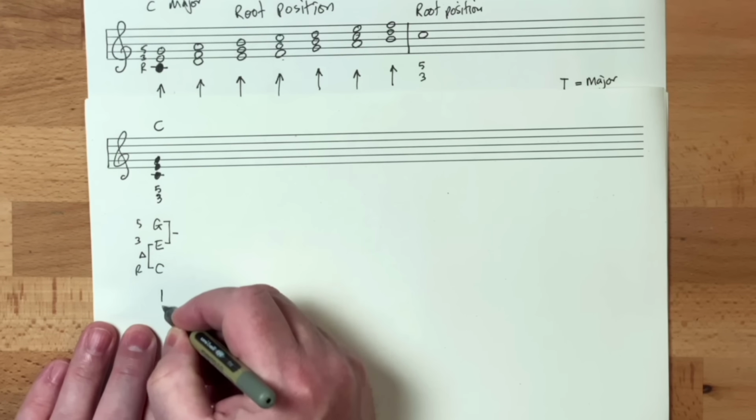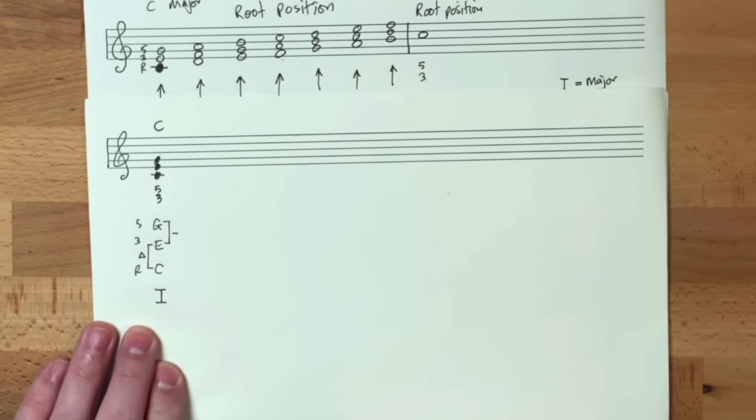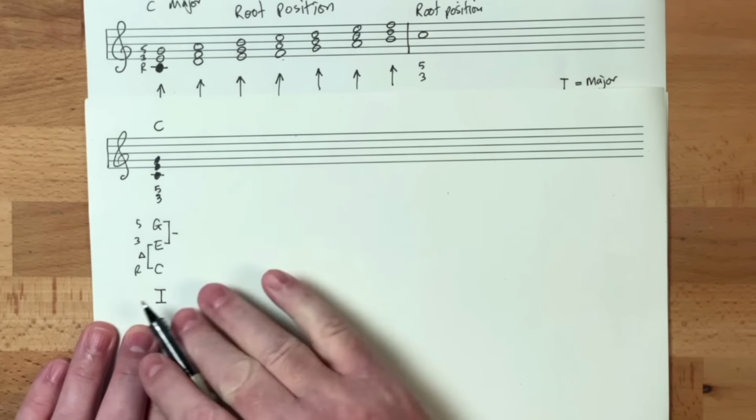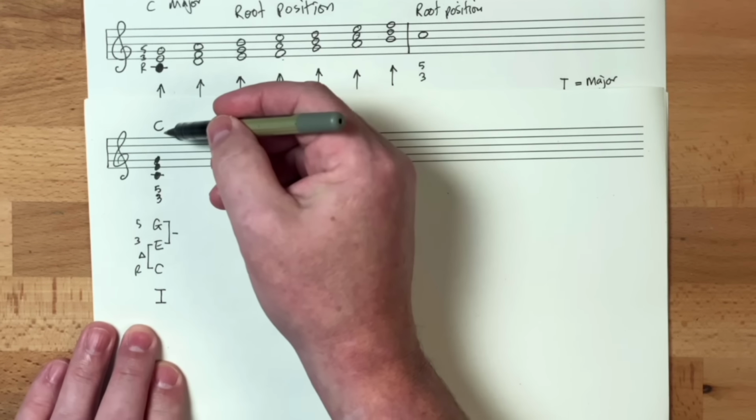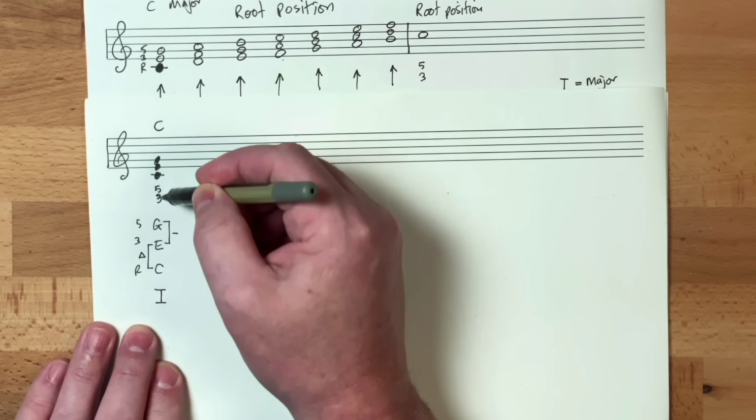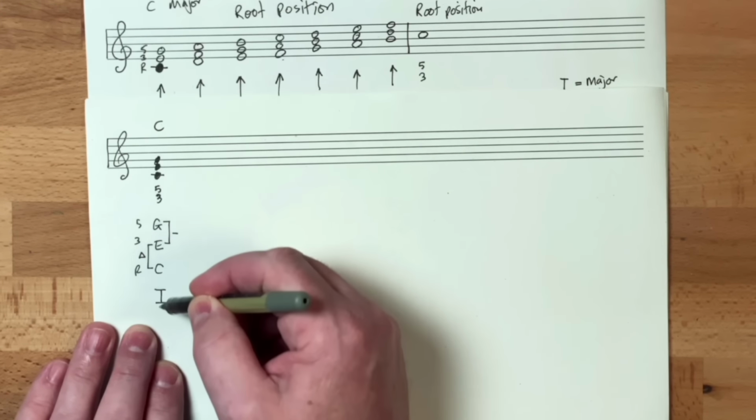And I showed you this Roman numeral spelling here, uppercase Roman numeral there. I've not added anything else to it. This is the same as this, is the same as this, is the same as this, is the same as this.